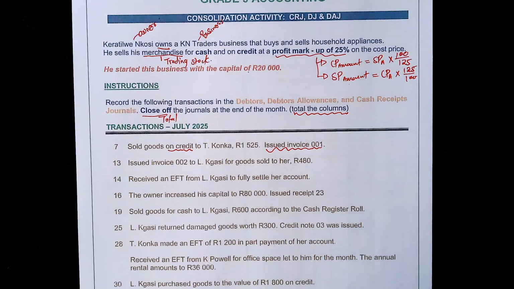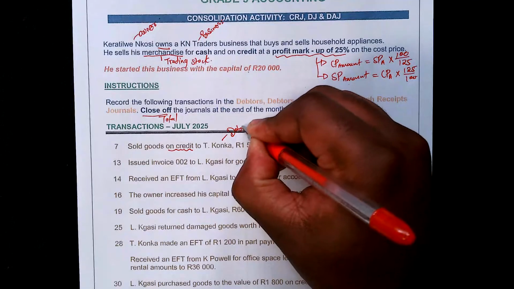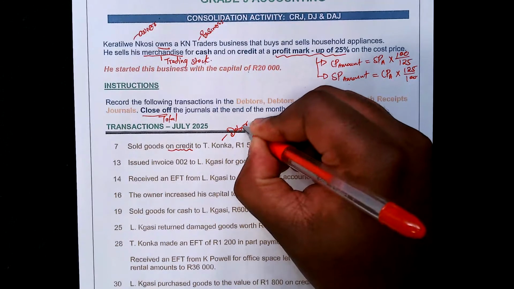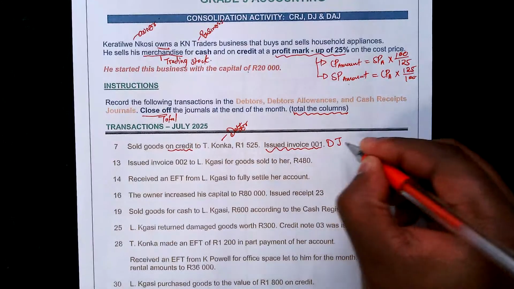That will tell you which journal this transaction should be recorded in. So this is a credit sale transaction. We sold goods on credit and an invoice was issued out. So we know that Tikonga is a debtor, so this transaction will go into the DJ.